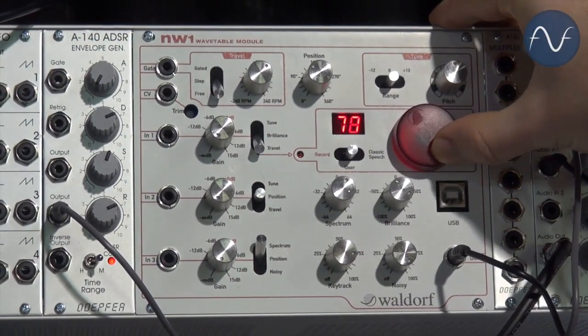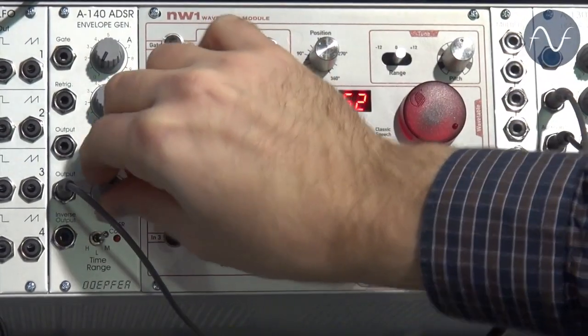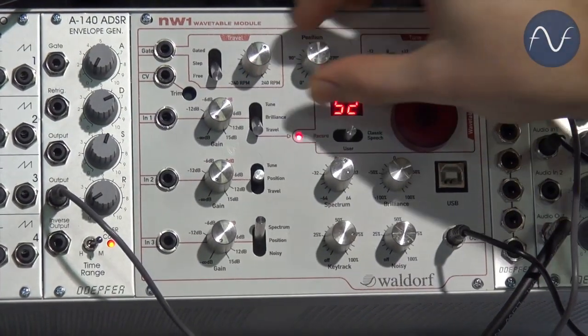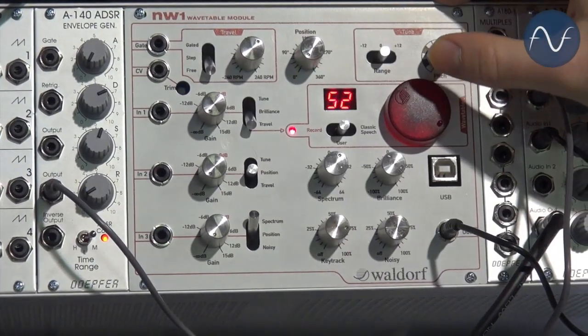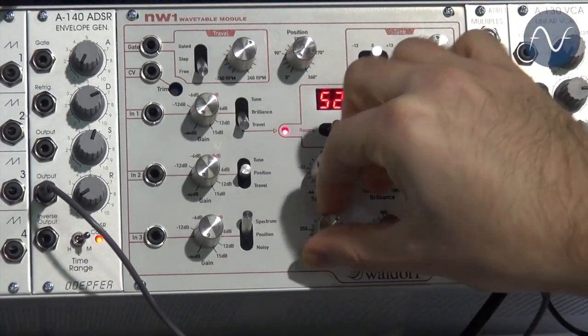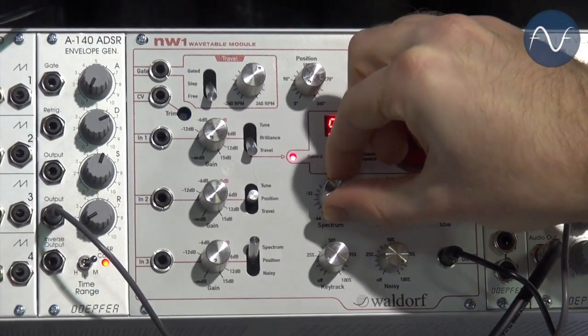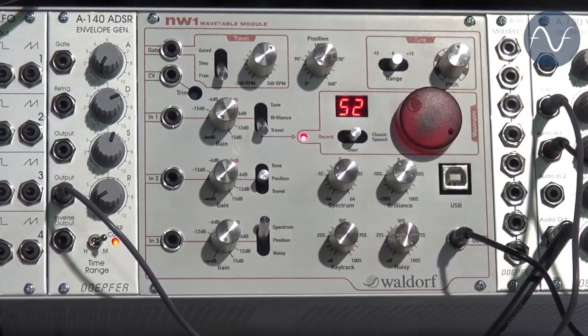So what I would like to show you also is, for example, the text-to-speech wavetable, the classic ones. So you can disable the key track to preserve the formant.